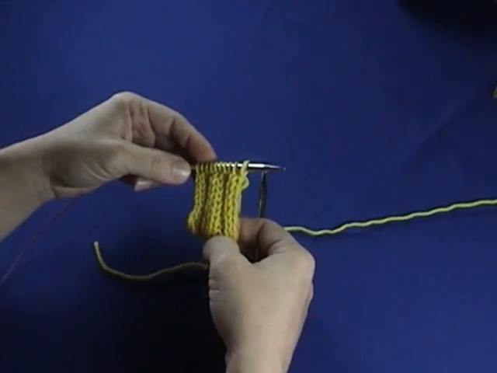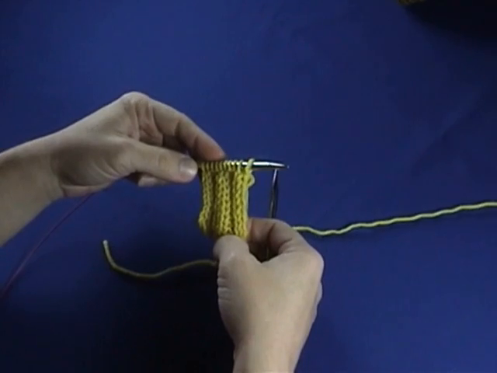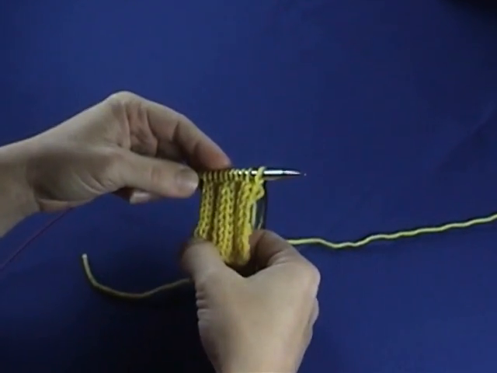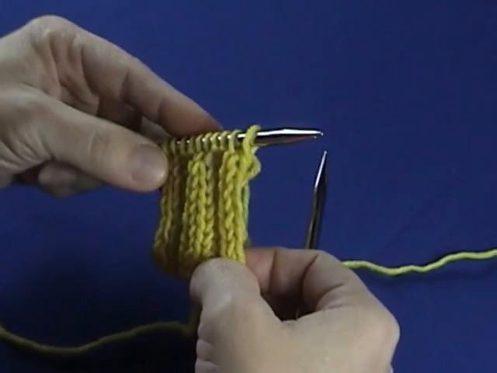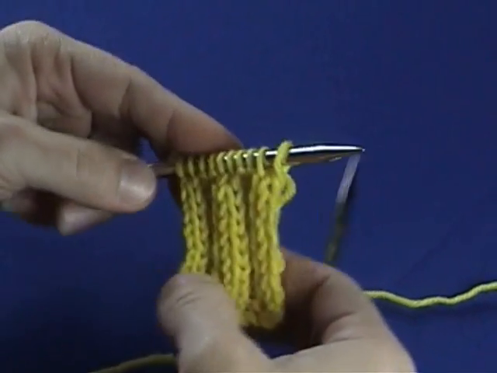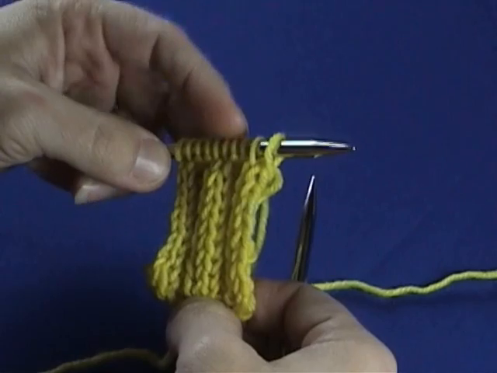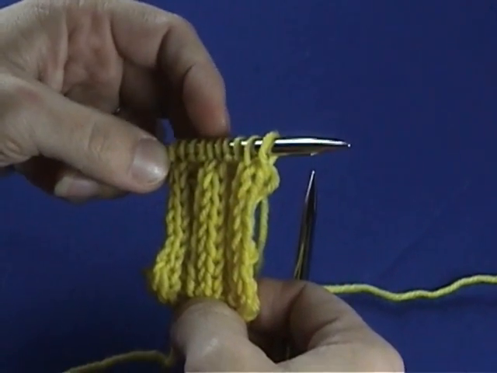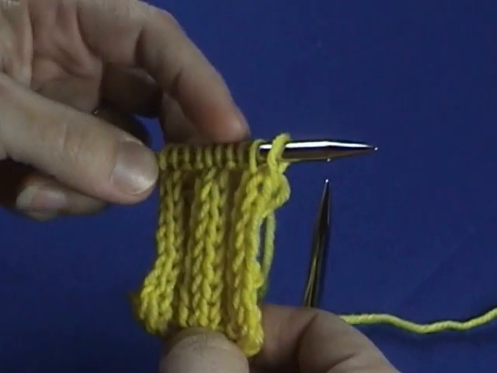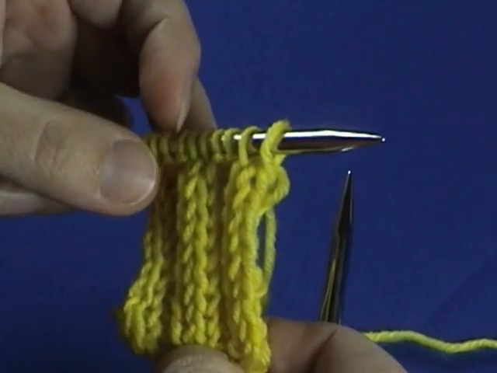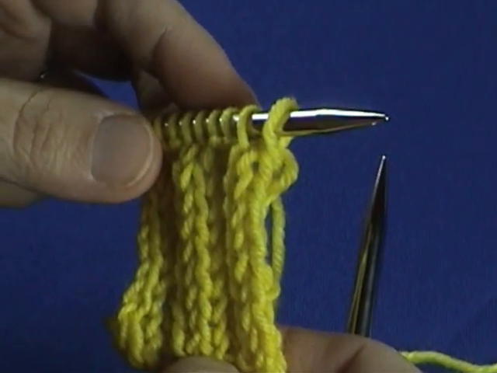Going to show you how to tell the difference between a knit stitch and a purl stitch in your work. We went over this a little bit in the ribbing video, but I just wanted to separate it out so people could easily find it. Especially when you're working in ribbing, you're going to need to be able to tell the difference between your stitches so you don't get confused and you know which stitch to work next.